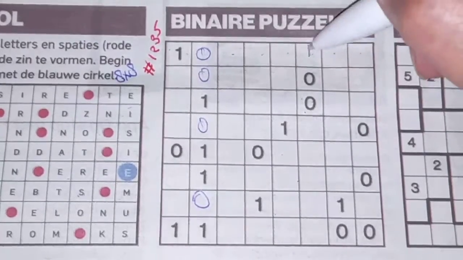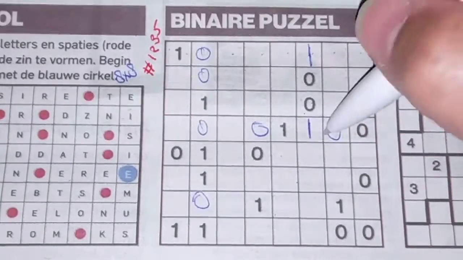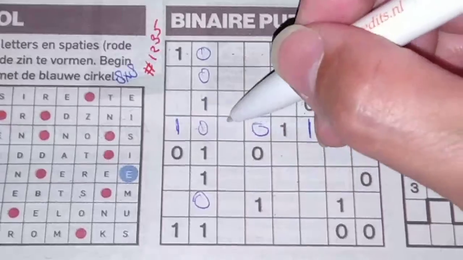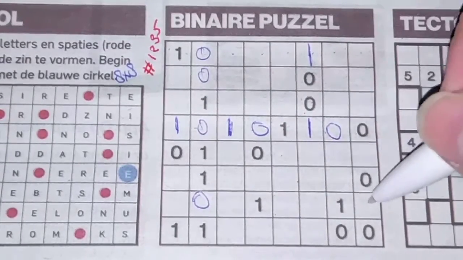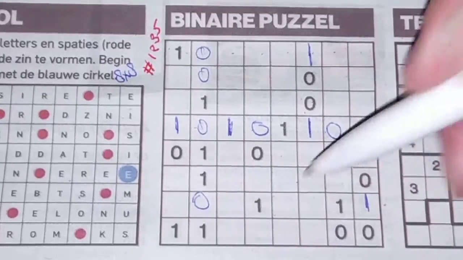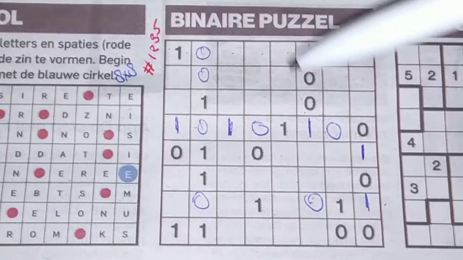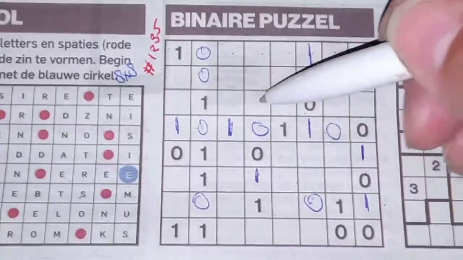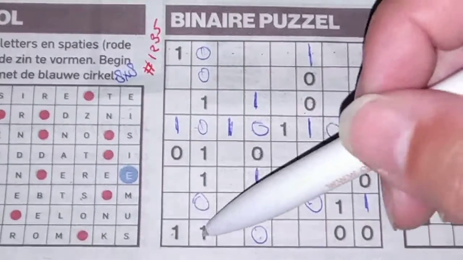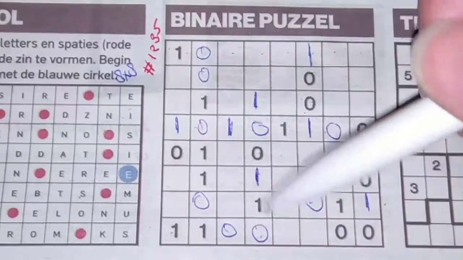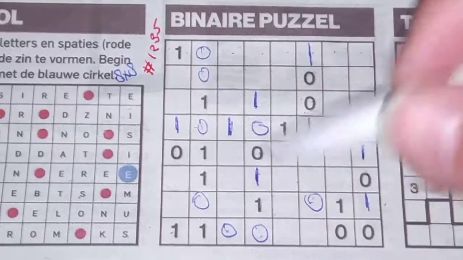Double zero, here 1, there 1. Double 1, here a zero, there a zero. 4 zeros, so the rest are 1s. Then between 2 zeros comes a 1. Double 1, here a zero, there a zero. Between 2 zeros comes a 1. Double zero, here 1, there 1. Double 1, here a zero, there a zero. We have 4 zeros, so the rest are 1s.